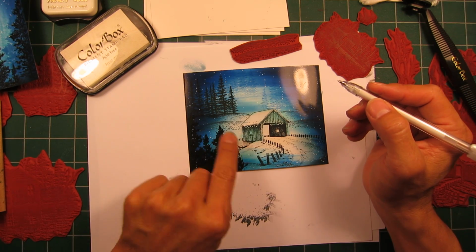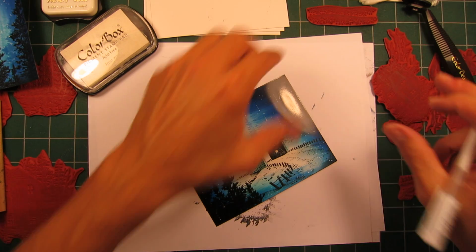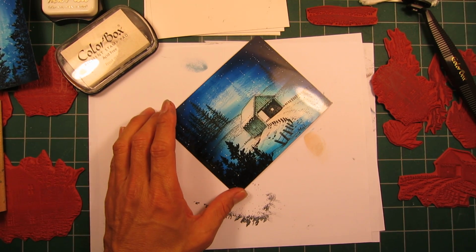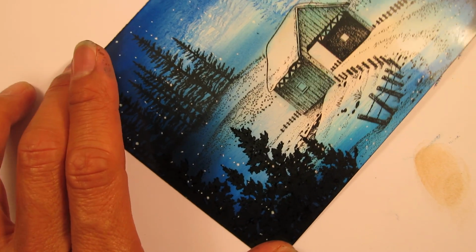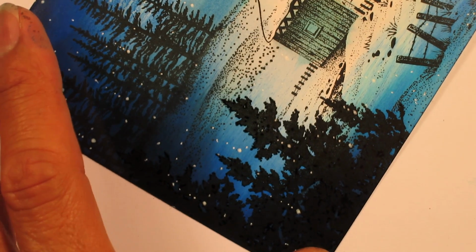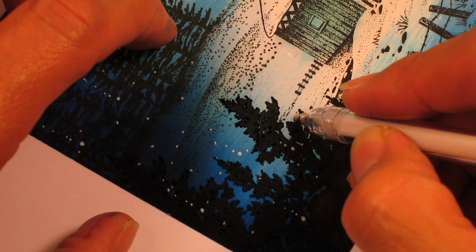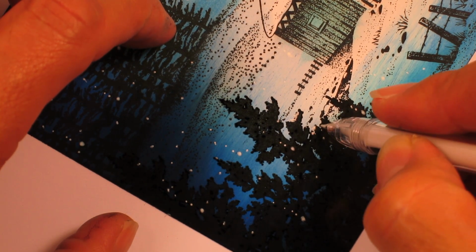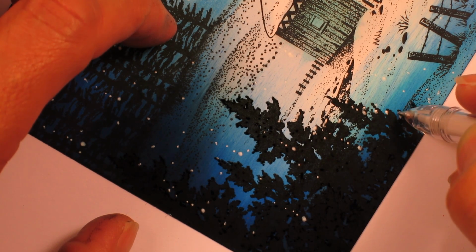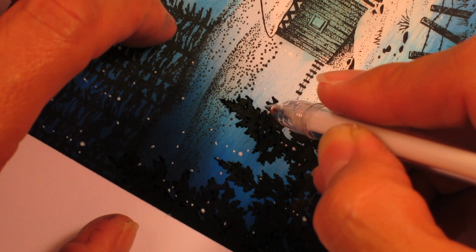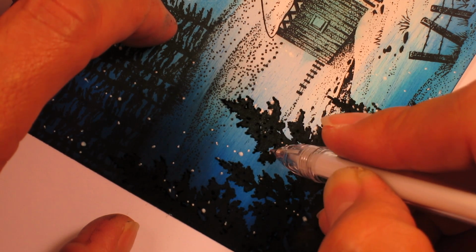Okay, on these dark trees here in the foreground, let's add a little bit of texture and highlighting onto some of them. I'm putting it on the top sides of some of these branches. I'm not outlining the tree, I'm just putting some little details here and there, okay?